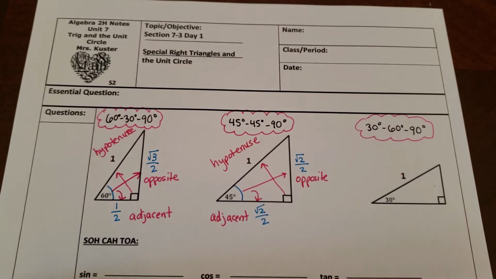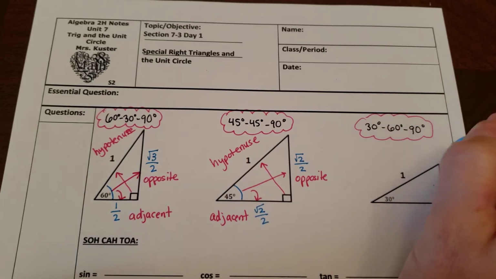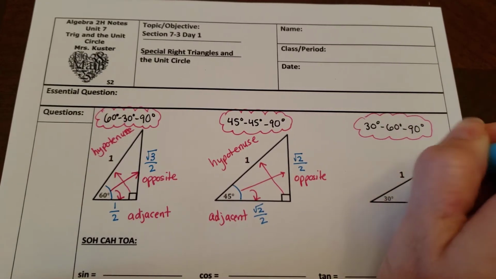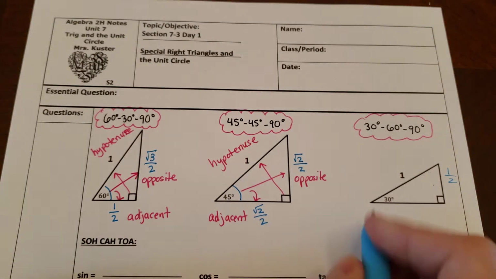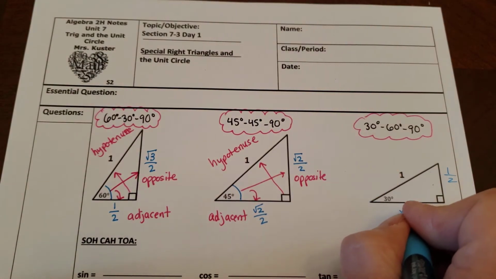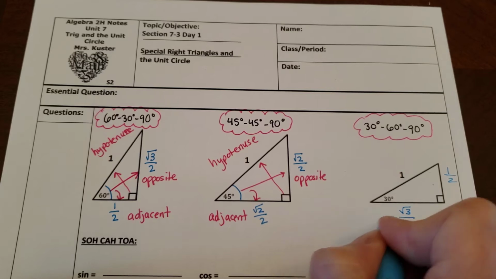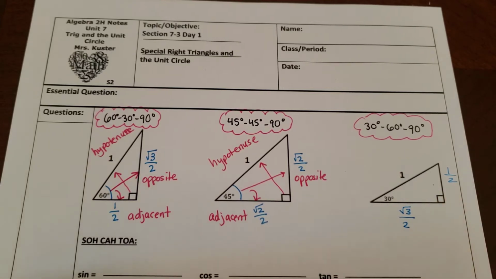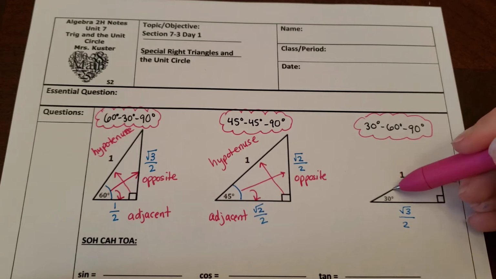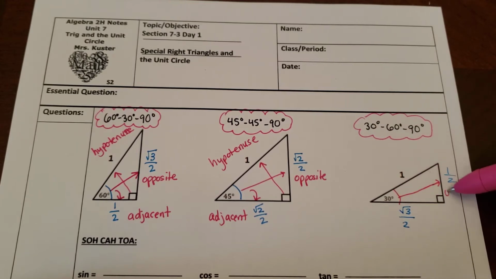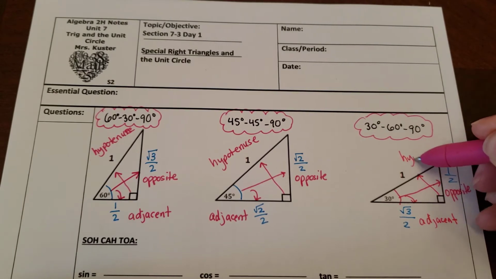And then lastly for our 30, 60, 90 triangle, this side over here is going to be 1/2. Sorry, my hand's totally in the way. And then here, this is going to be a radical 3/2. And then again, if we're to mark the angles, so coming across here, this will be our opposite side. Next to is our adjacent side. And then across from the right angle is our hypotenuse.